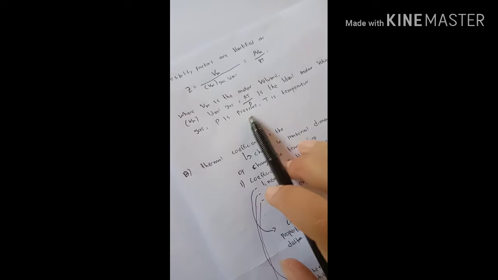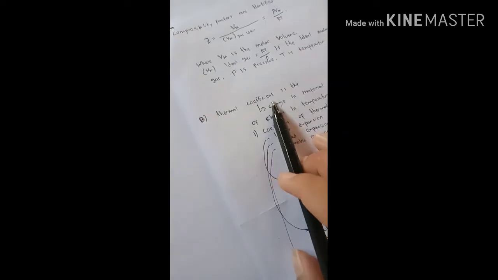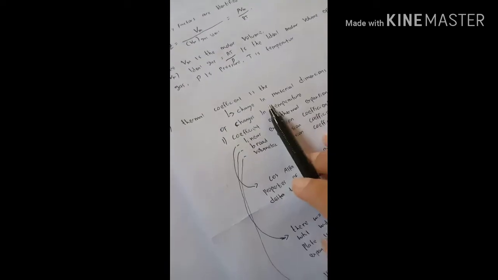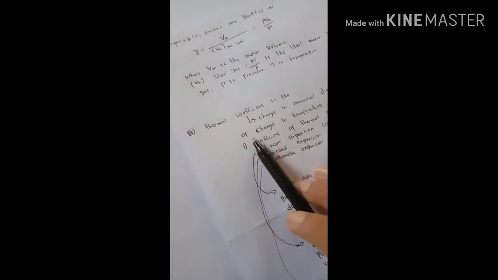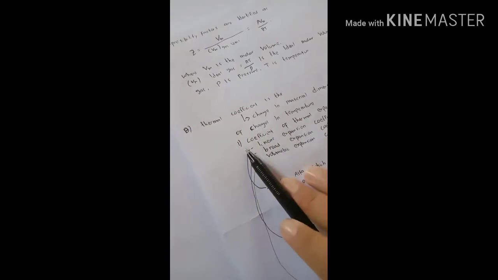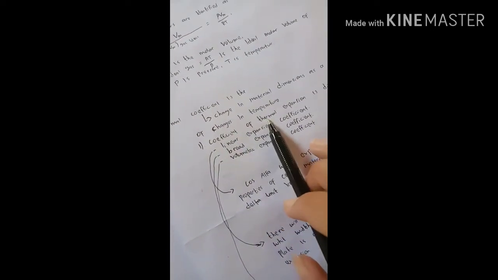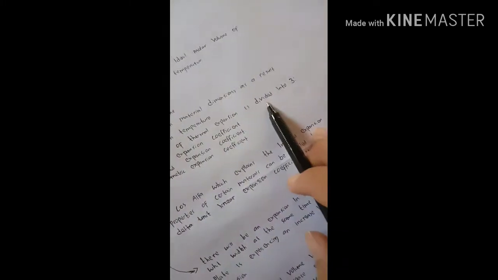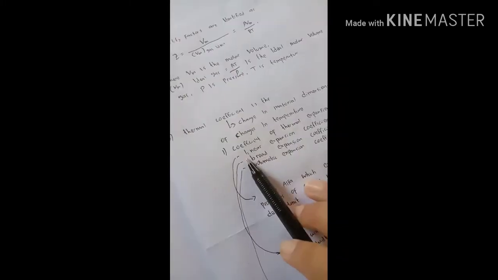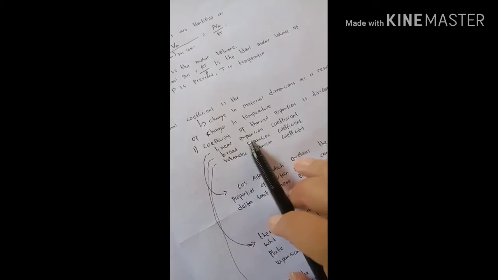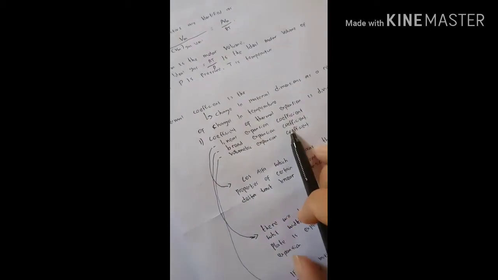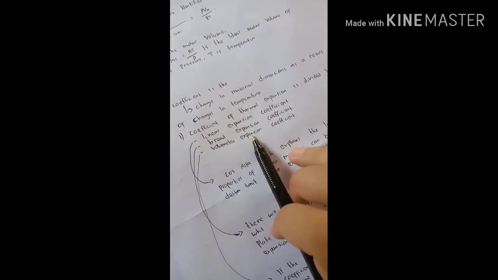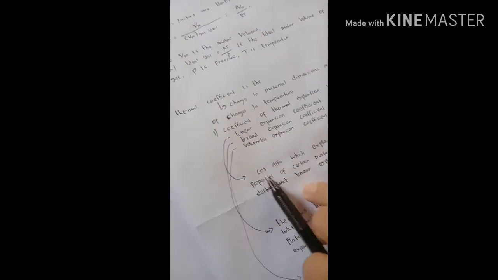P is pressure, T is temperature, and the thermal expansion coefficient is the change in the material's dimensions as a result of change in temperature. The coefficient of thermal expansion is divided into three: one, the linear expansion coefficient; two, the area expansion coefficient; and three, the volumetric expansion coefficient.